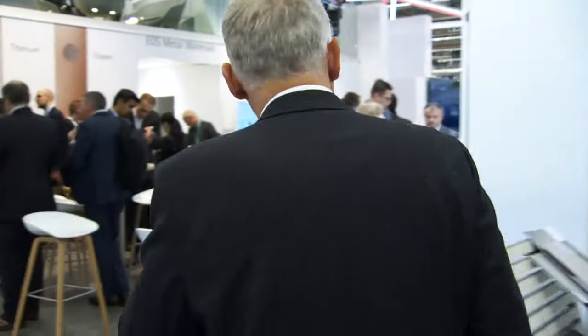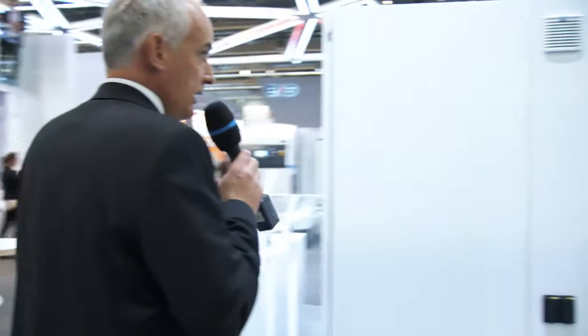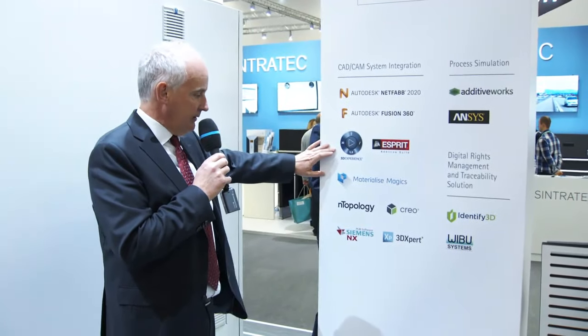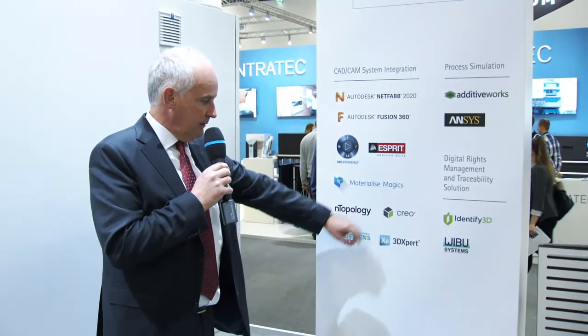To get an overview of which kinds of integrations we have, on the other side of the stand we have all the integrations we are currently doing. As I was already saying, with Autodesk into NetFab and into Fusion, we have Siemens NX. We have also Dassault 3D Experience. We are working with PTC in terms of Creo and a couple of others.